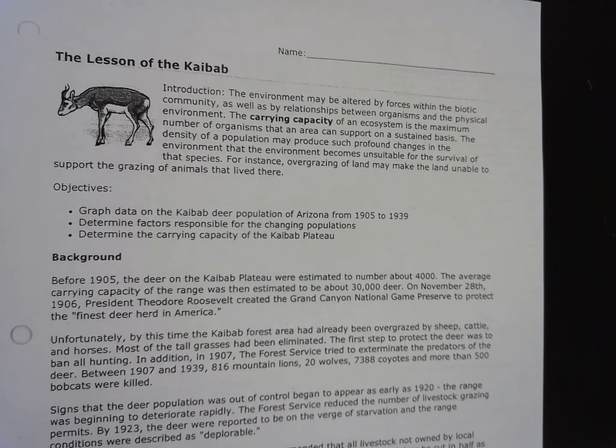So we did a modeling activity today. You are, of course, excused from that. And afterwards, we did a worksheet called the Lesson of the Kaibab. This worksheet is going to look at the effects of carrying capacity.